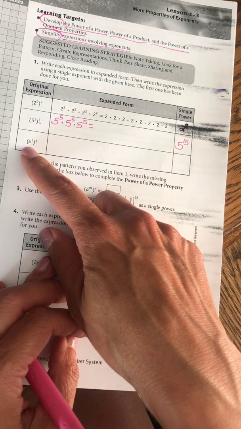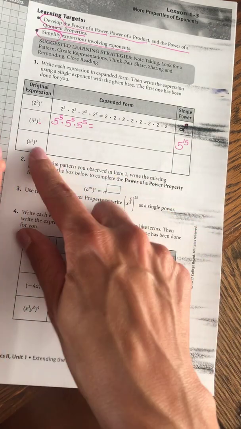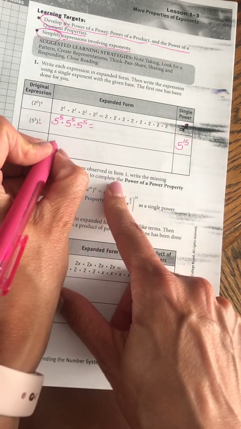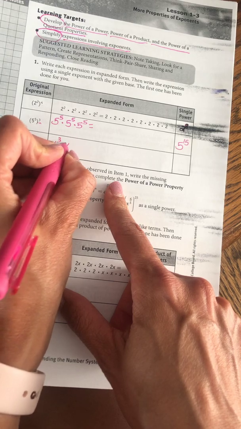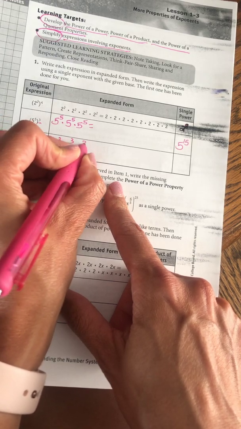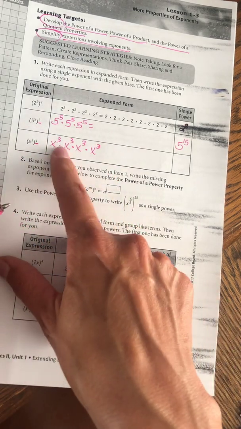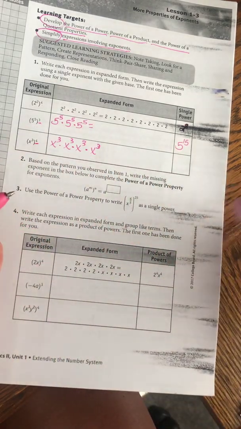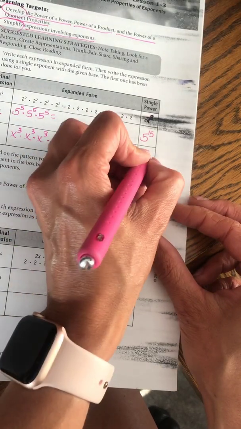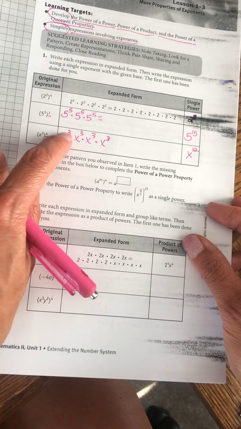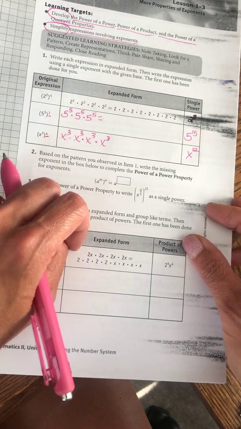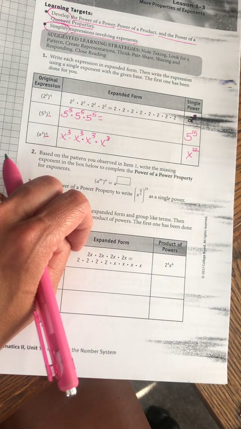On this next one, I have x to the 3rd to the 4th power. That means I'm going to have four x to the 3rds. So x to the 3rd times x to the 3rd times x to the 3rd times x to the 3rd. That means I'm going to have 3, 6, 9, 12 x's. I don't want to write out 12 x's, so I'm just going to write x to the 12th. It's the same thing as adding 3, 6, 9, 12. Okay, so what's the pattern then?